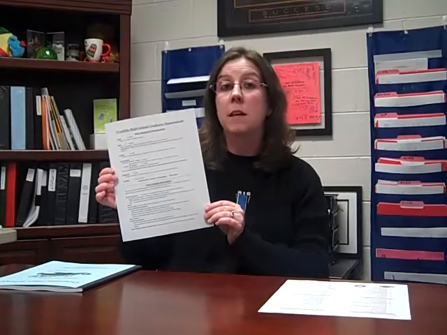On the back, we have the basic graduation requirements. There are certain things that you are required to take in order to graduate, and then there are also things that you can take because you're interested in them. So make sure you look at this as you're going through the registration process.